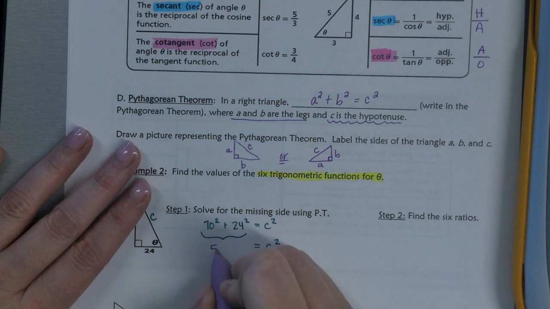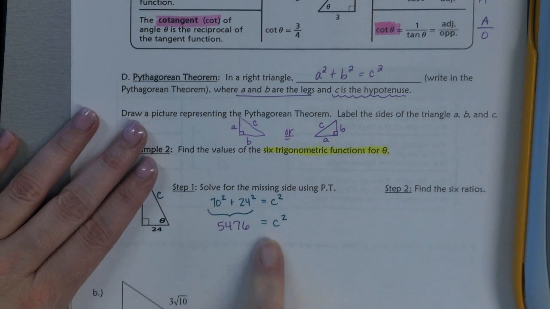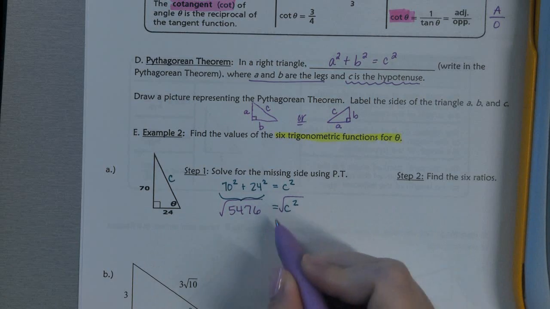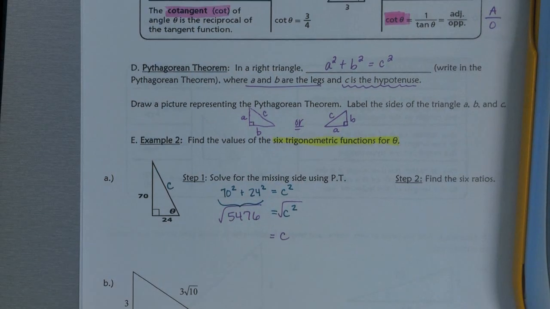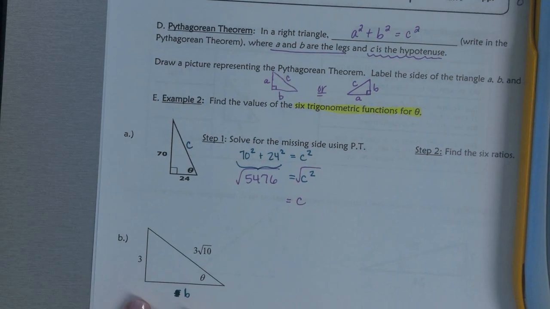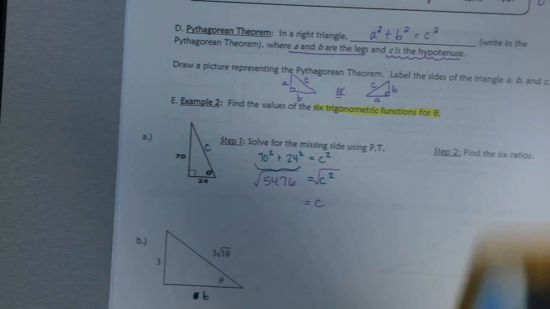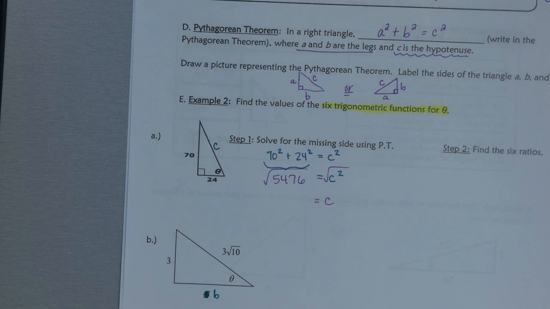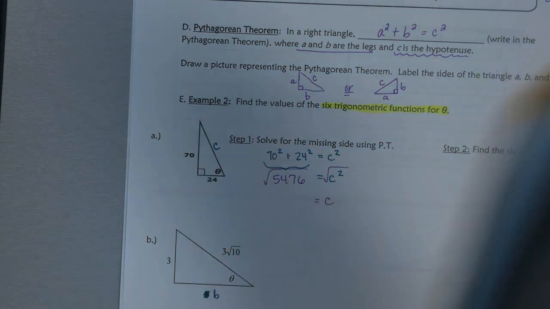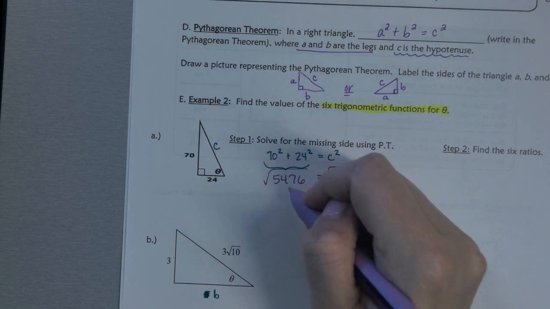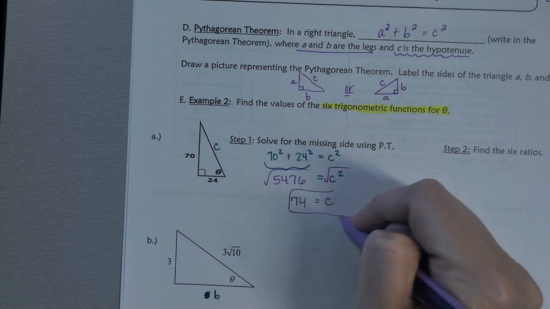Alright. So once you've gotten that, how do you find C? Yes, take the square root. Now, sometimes the square root will be a perfect square. That means this answer will be a whole number. And if it's not, then we're going to write it in simplest form. So take the square root, tell me what you get. Yeah. So 5,476 is a perfect square.